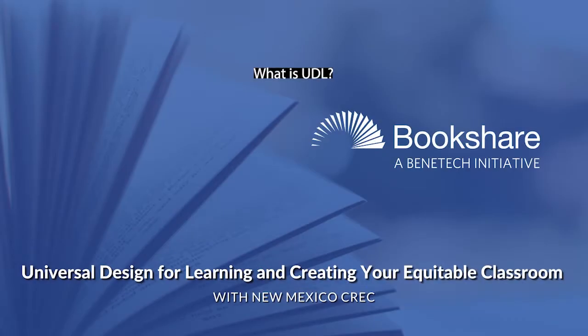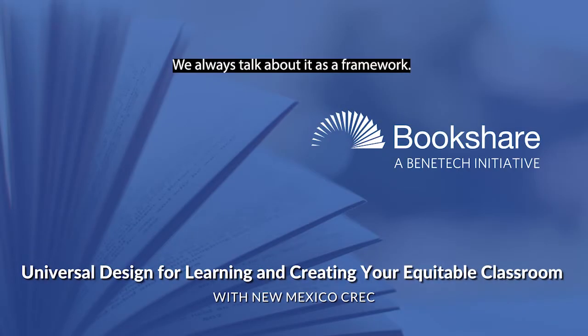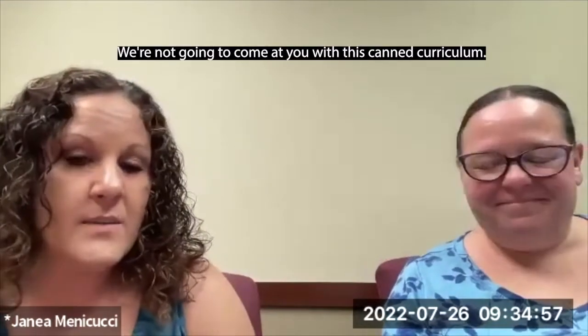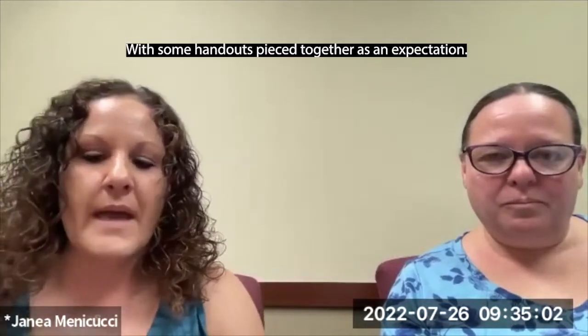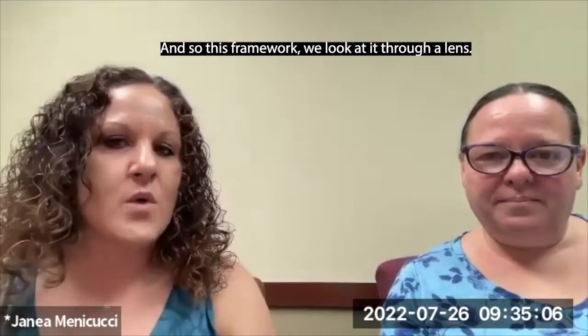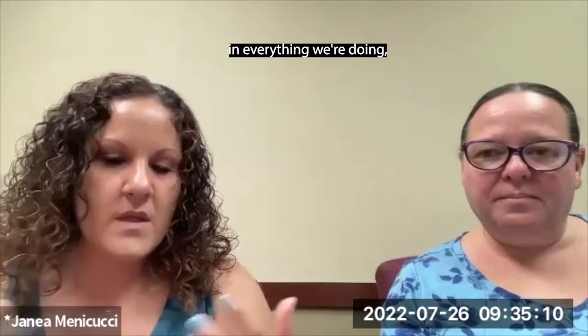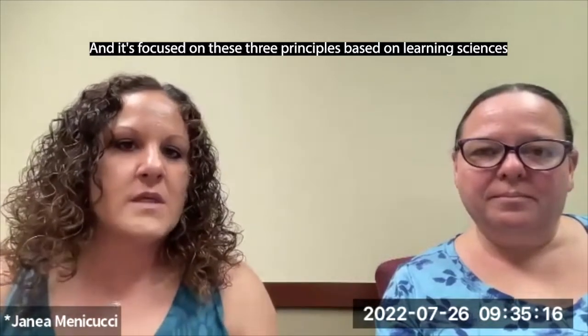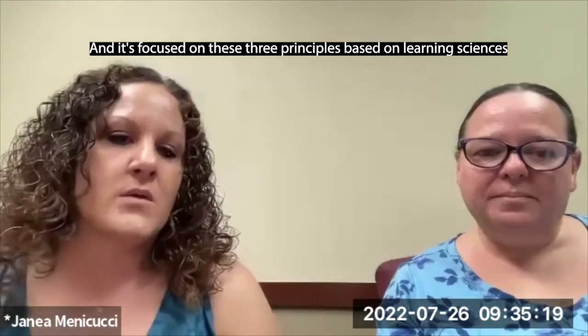What is UDL? We always talk about it as a framework because really that's what it truly is. We're not going to come at you with a canned curriculum with some handouts pieced together as an expectation. So this framework, we look at it through a lens. In our classrooms, in everything we're doing, we want to look at universal design for learning through this lens, and it's focused on these three principles based on learning sciences.